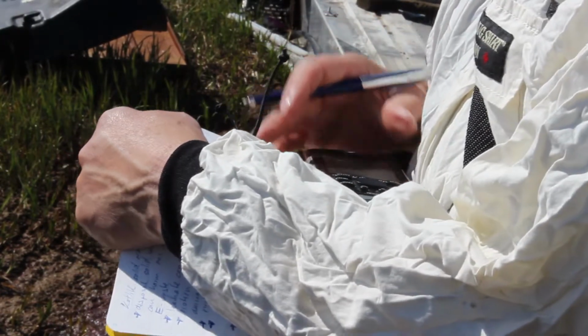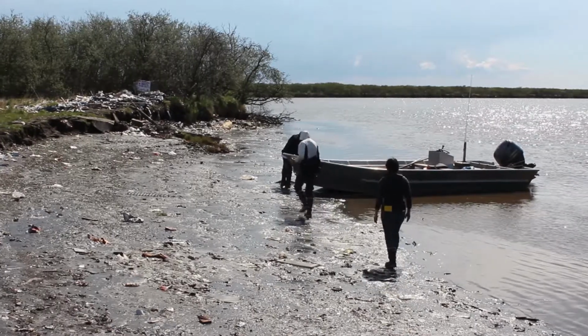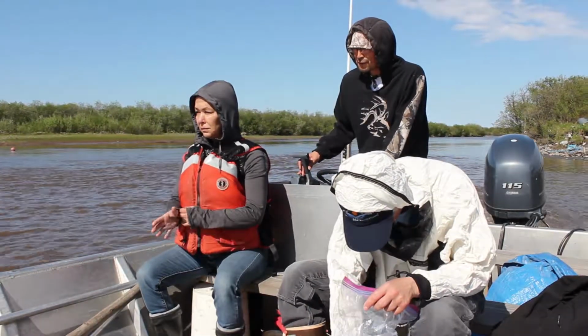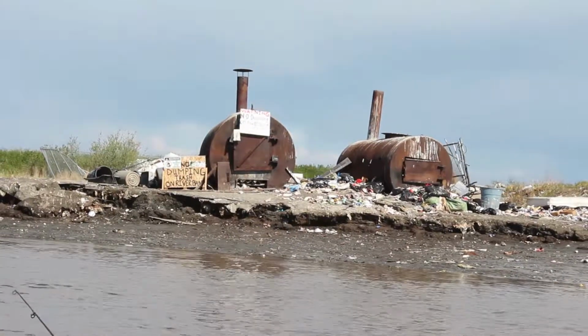After you've completed your assessment and determined your sampling sites, you can return back to your office to continue other prep work required for a sampling event.